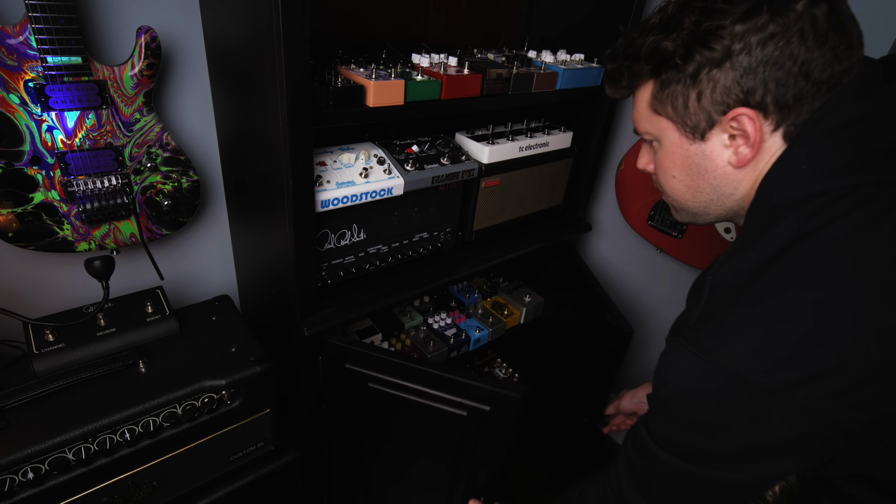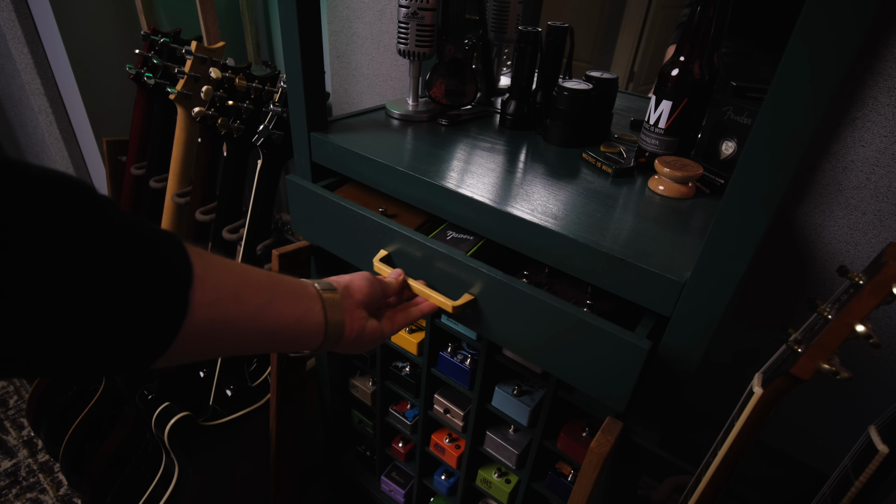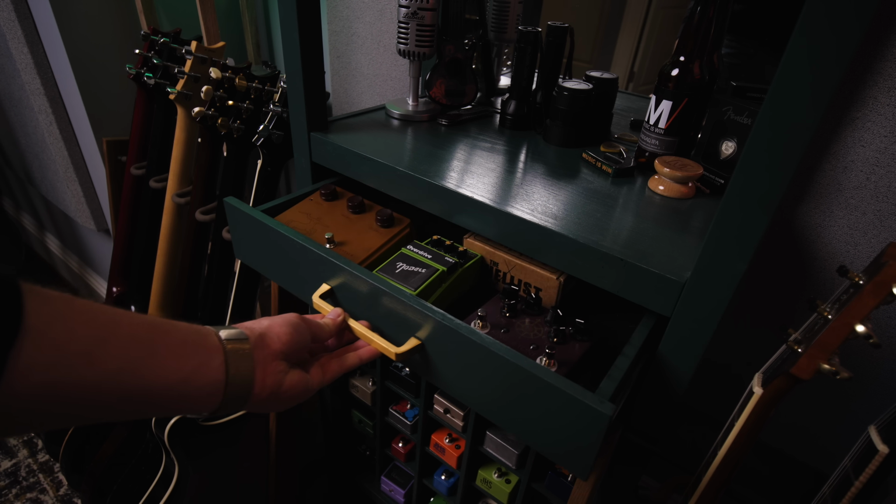But there are pitfalls to avoid, and after owning hundreds of guitar pedals, I'm gonna outline 5 mistakes that I've made throughout my life, and hopefully you can avoid them.